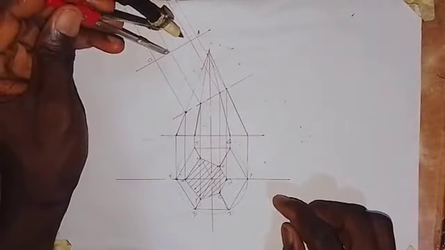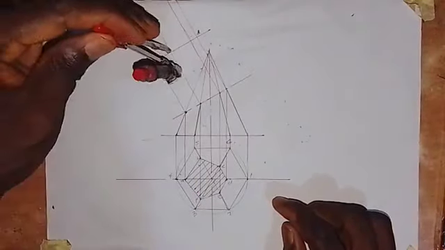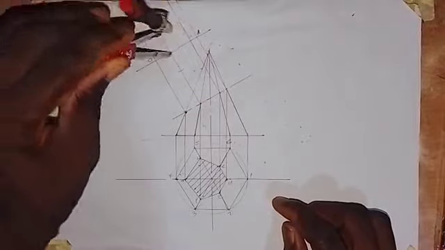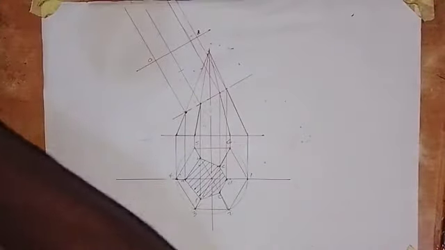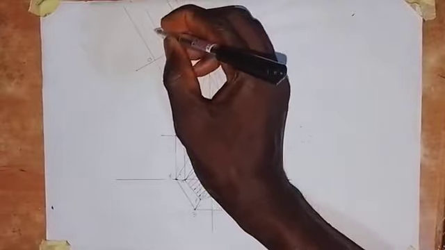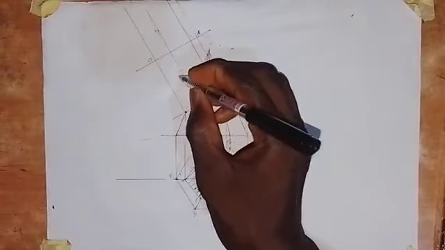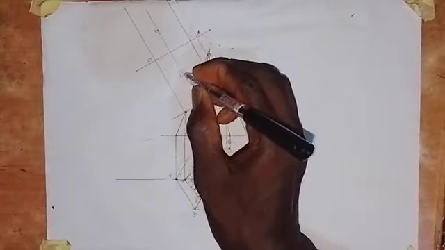Okay, so put the pin here. Okay, then make an arc on this side and make an arc on this side here. So this point here that we have here, so this is for B, okay, and this point is for F. So let's take note of that.